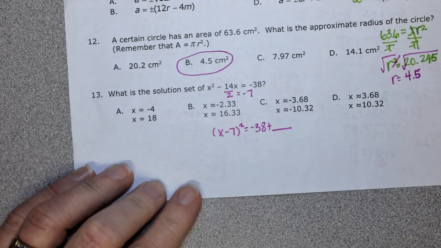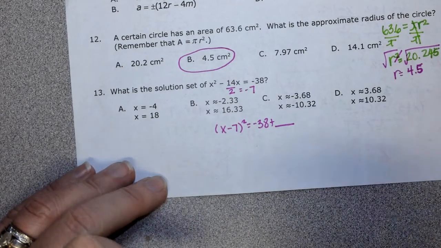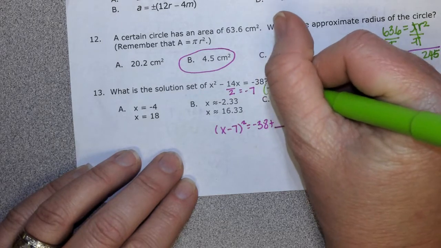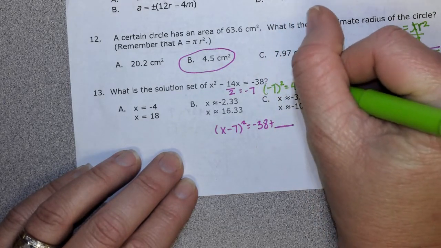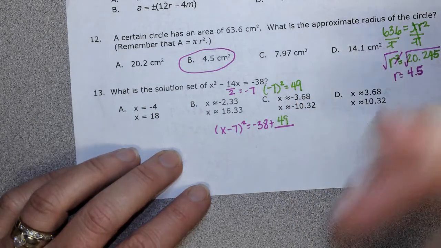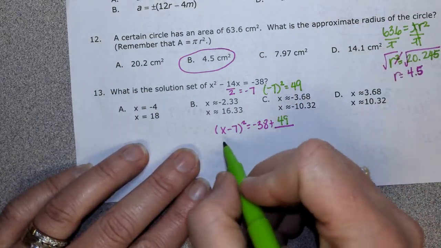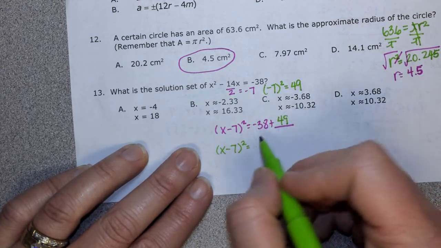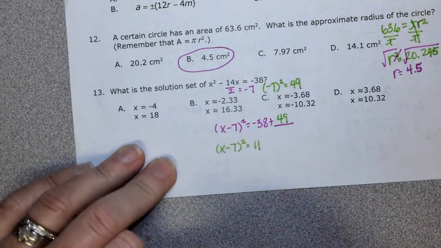Okay, now to determine what I need to put in my blank there, I'm going to take the negative 7 and I'm going to square it. That's going to give me 49. So that's what I'm going to use in my blank here. And then I'm going to simplify it to x minus 7 squared equals negative 38 plus 49, which gives me 11.